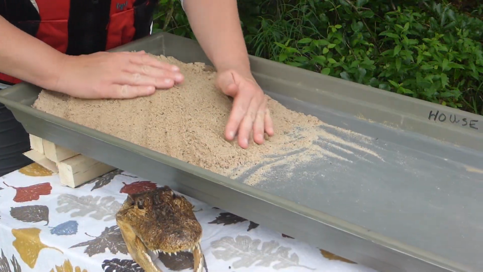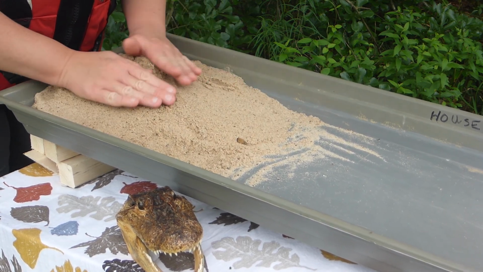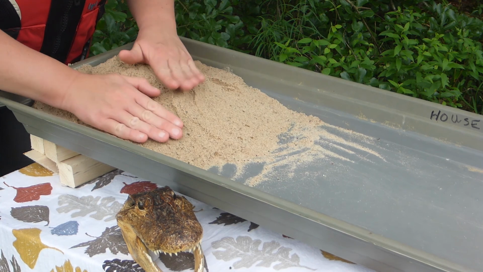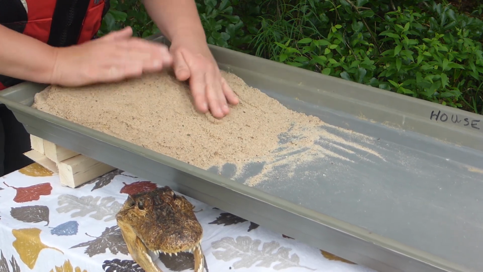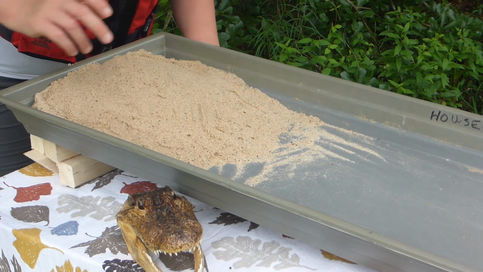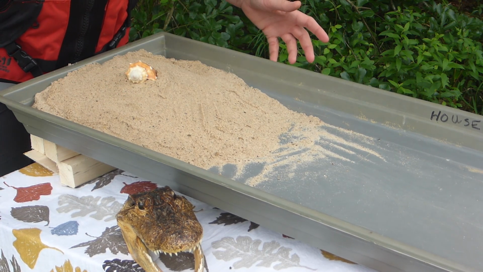Experiment time! The first thing I'm going to do is build my mountain. And this is a mountain. It's got beautiful views, and I have cleared the land so that I can build a mansion. This is called Mount Henry. And right in the middle of Mount Henry is my beautiful house.